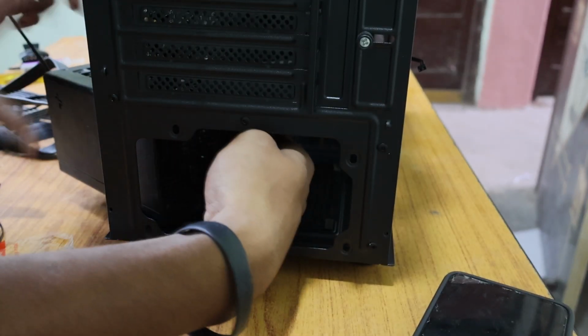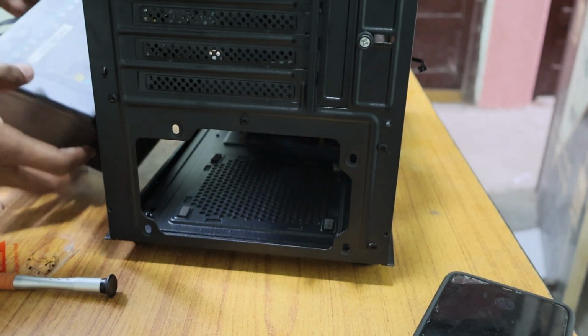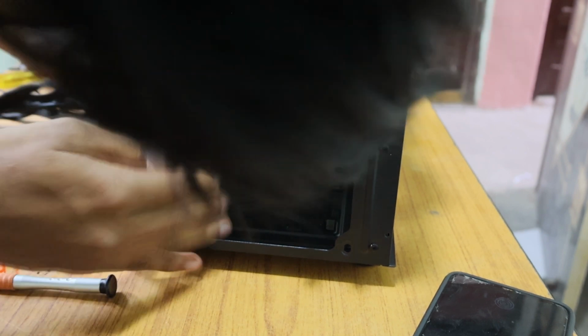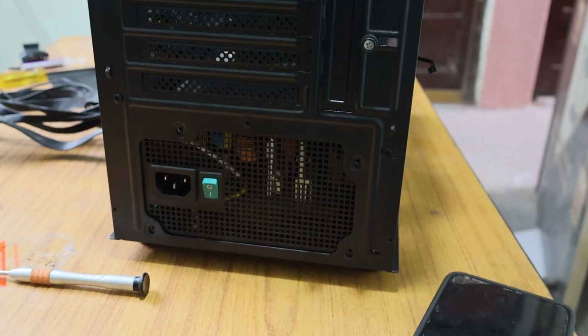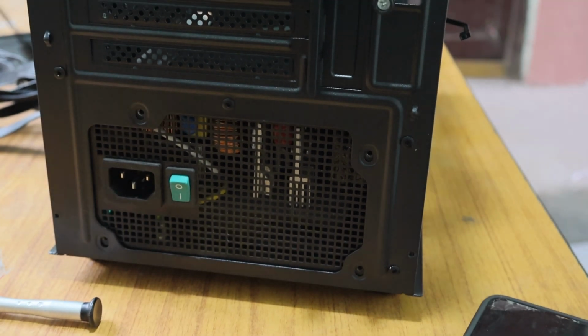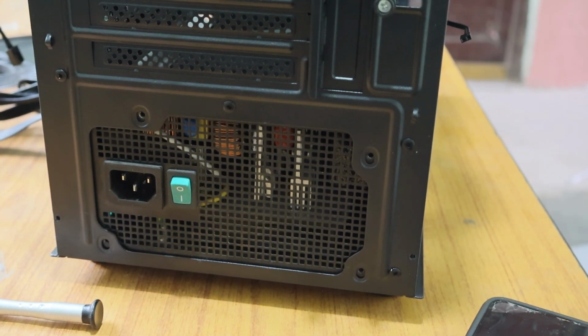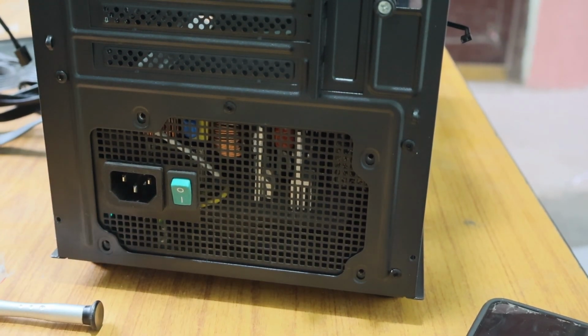If it doesn't fit right, just flip the power supply over. There you go, you can see that the power supply is properly aligned with the screw holes. I'm zooming in a bit. It is perfectly aligned with the screw holes.